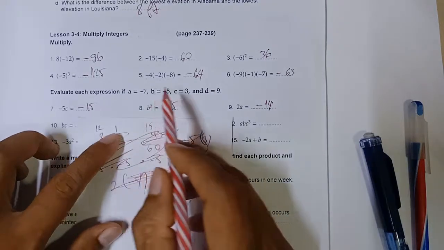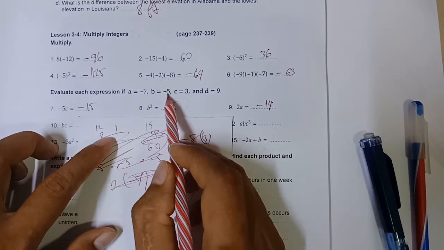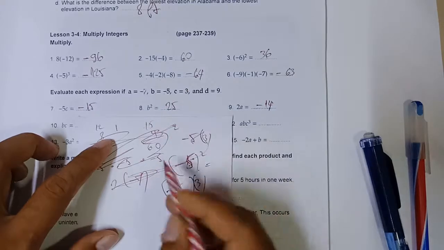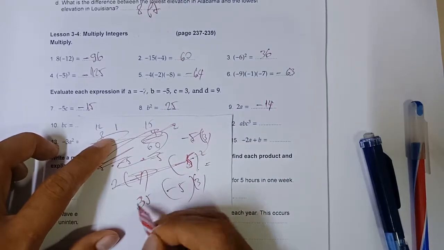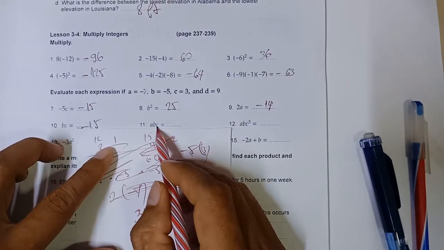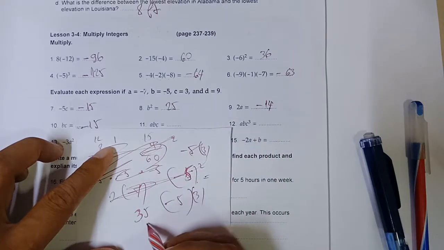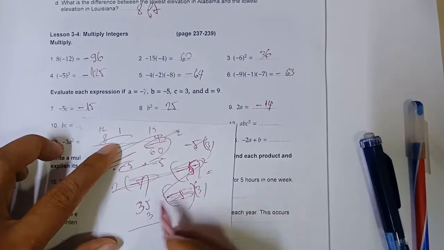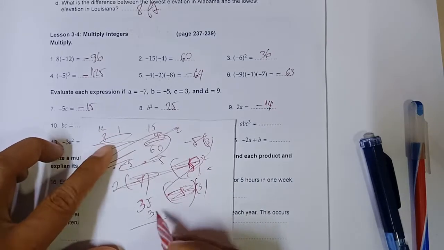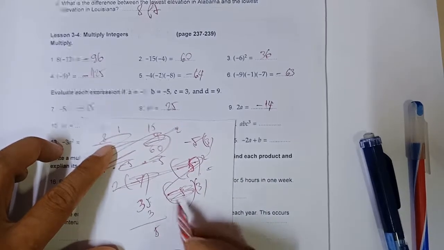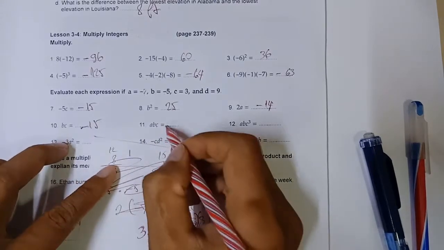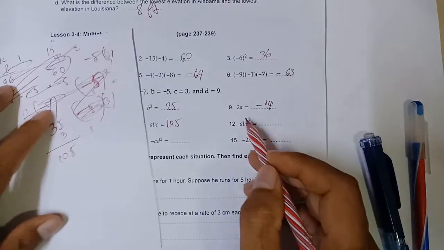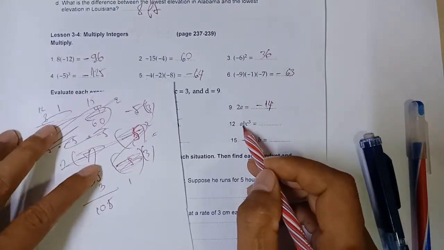Alright, let's look at this problem together. A times B, so negative, negative, positive, okay. 7 times 5, 35. And then times again with C. You see here 3, so 35 times 3. 5 times 3 is 15. 3 times 3 is 9, so 105. Positive 105. Now this, number 12.